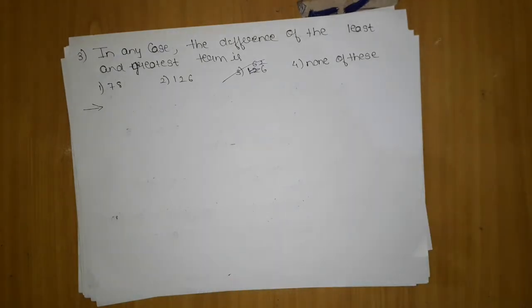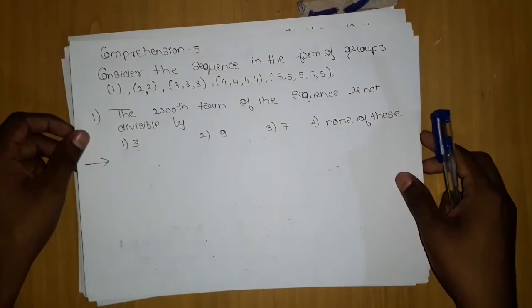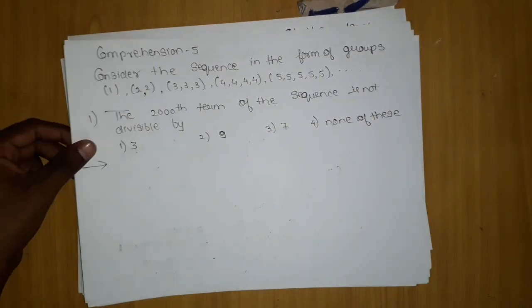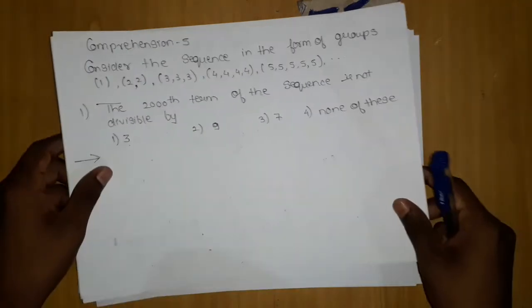Okay, so now let's move on to the last comprehension, which is this: consider the sequence in the form of groups. I have taken all the questions, right? Let me get the questions. This comprehension also has 3 questions.